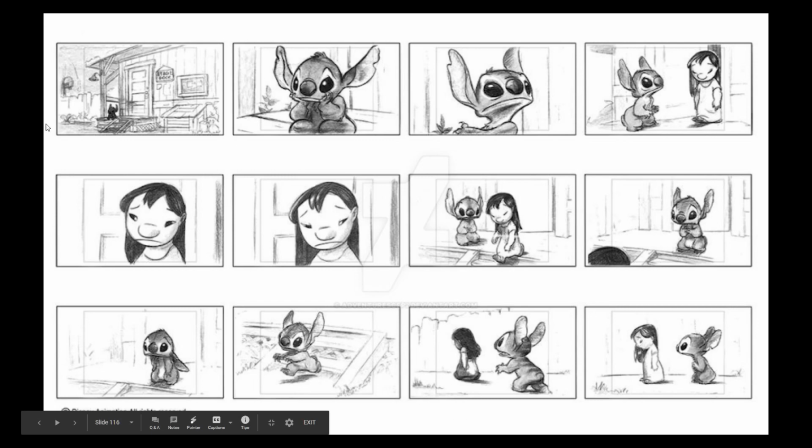So again, think about the motivations for your cuts, right? So in this case, new information, wanting to know more about something that's in frame. So wanting to get more information about Lilo's reaction, right? Following characters in action as they leave the frame. So these are all great motivators for our film.